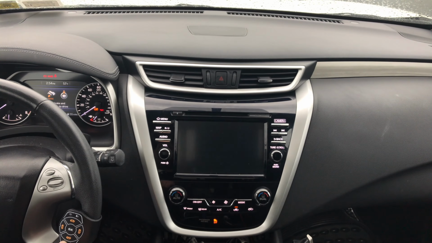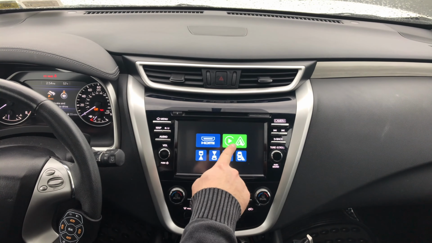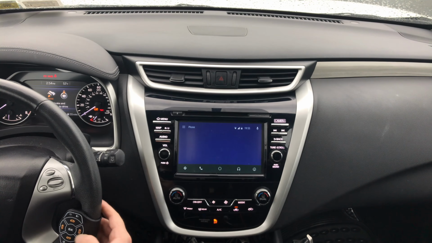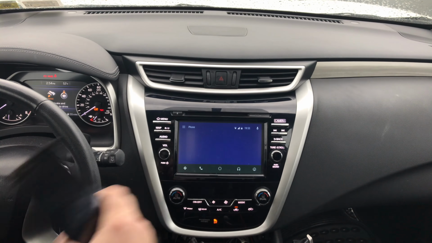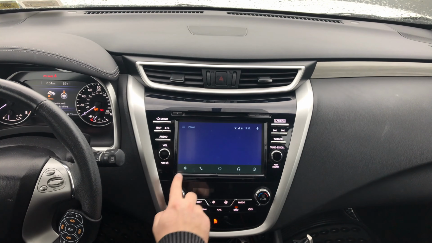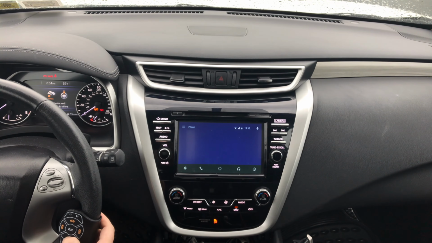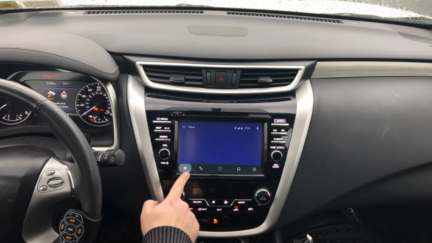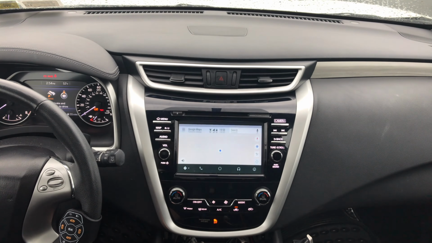Press the power button. Select CarPlay Android Auto. Hit enter and you're going to enter Android Auto. So Android lives inside your Android phone only, nowhere else. You have basic menus. On the bottom here, you can select maps. So it's going to open up the maps.